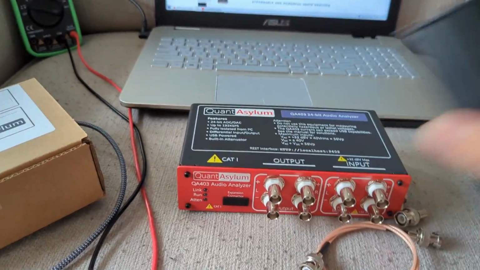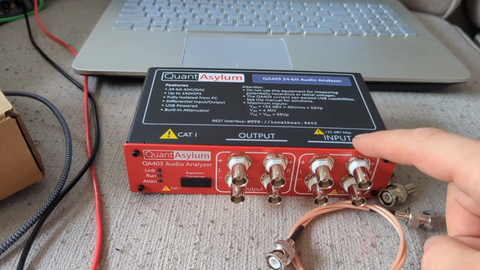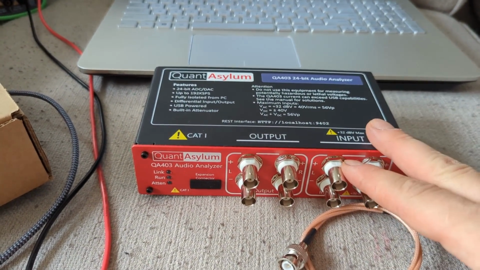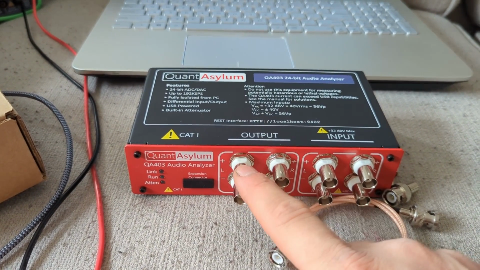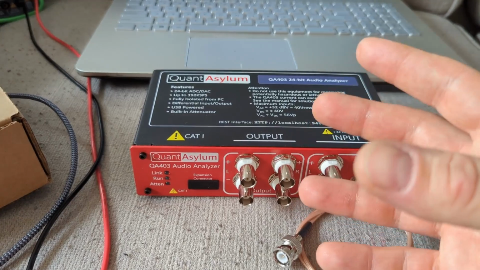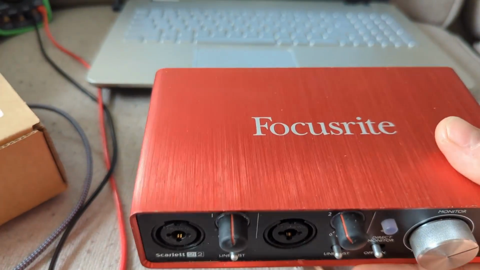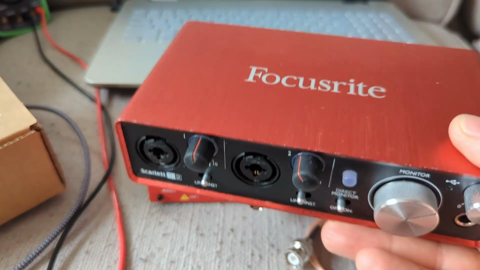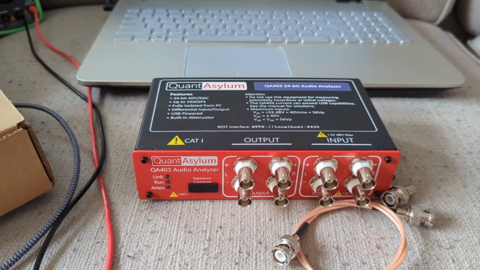This is an ADC, and this is a device that's specifically designed to measure amplifiers. Now, why is it so great? The great thing about this is that on the output side, it can output up to 8 volts. My biggest issue with measuring with a Focusrite, for example, is that it's only 1 volt. And if you're measuring amplifiers, amplifiers need at least 4 volts to have the gains all the way down.